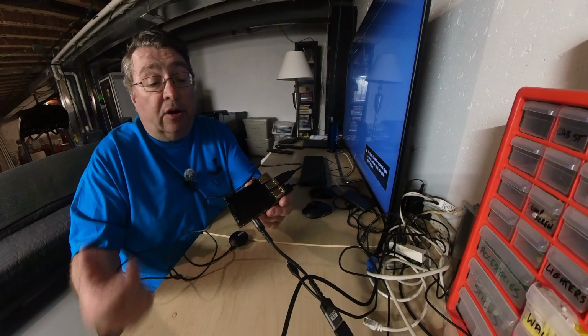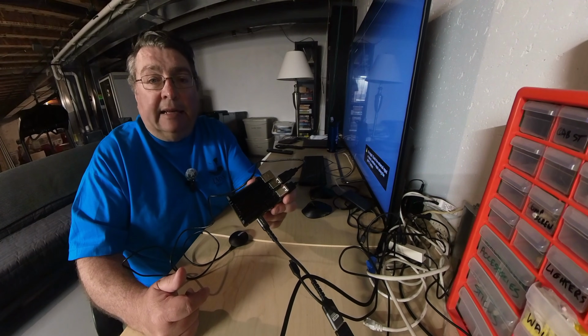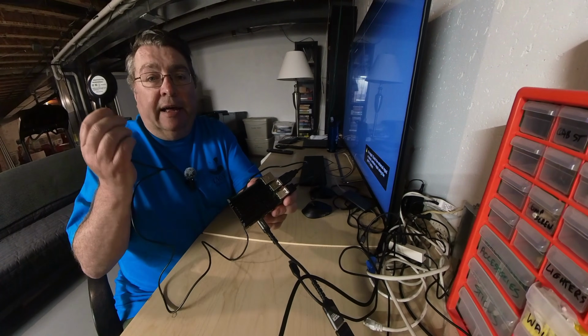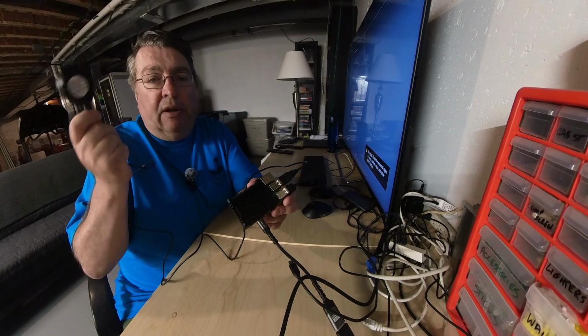What I am going to do is not power it up here. I'm going to take this upstairs because right now I'm in the basement, and we don't get a good GPS signal in the basement. So I'm going to take it upstairs and put it on a windowsill.